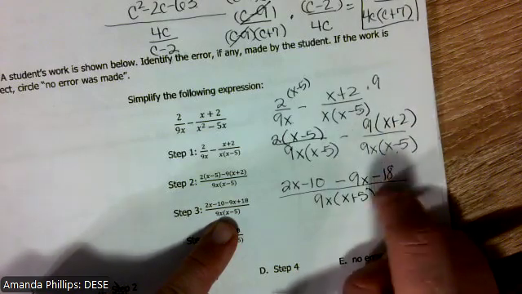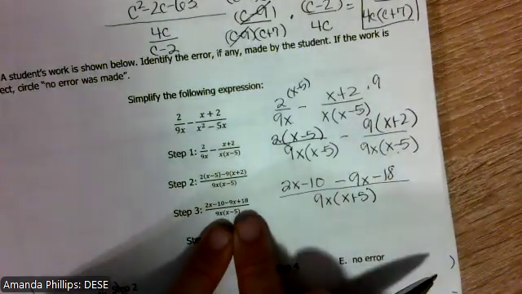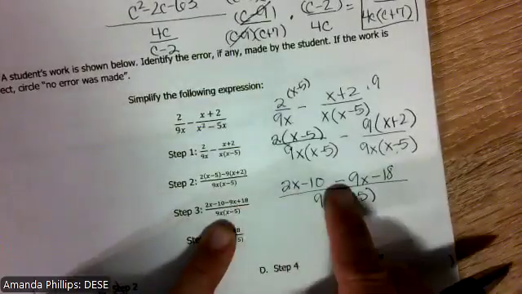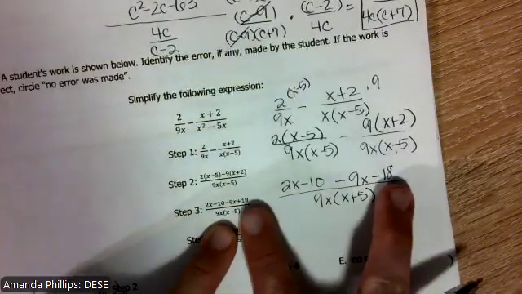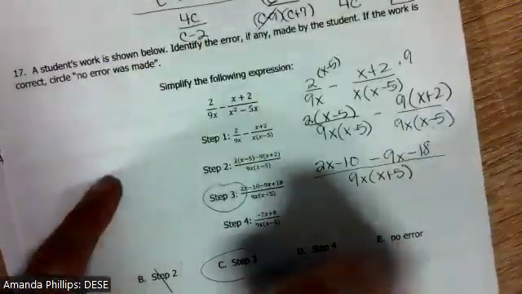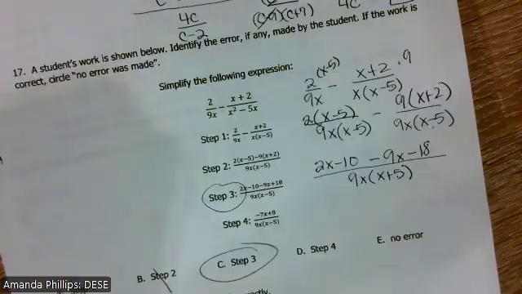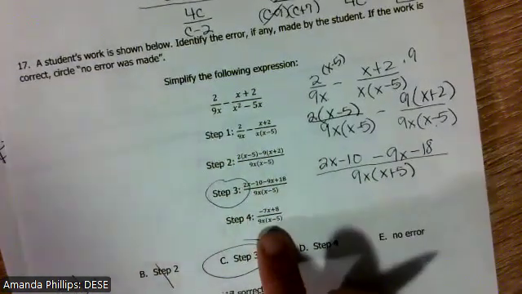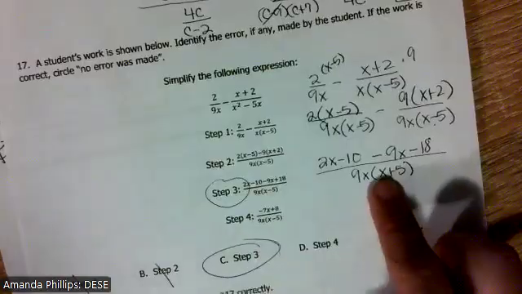That's a lot of times where people make mistakes. So let's look at the work. 2x minus 10 minus 9x. Oh, look, that's where they made their mistake. So it was made in step 3. Once we found that, we don't even need to keep going because I know that's where the error was.